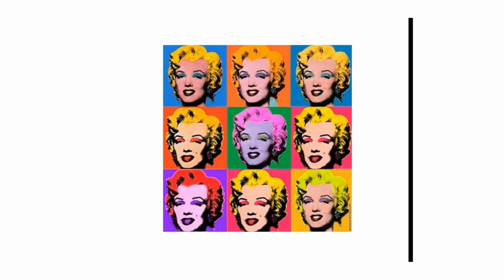So this is a painting of actress Marilyn Monroe, who was a huge star back in the 50s. And this was painted by Andy Warhol. And all he did is he drew her picture 9 times, and then he just switched out the color with every square. And that made it a visually fun to look at piece of art.